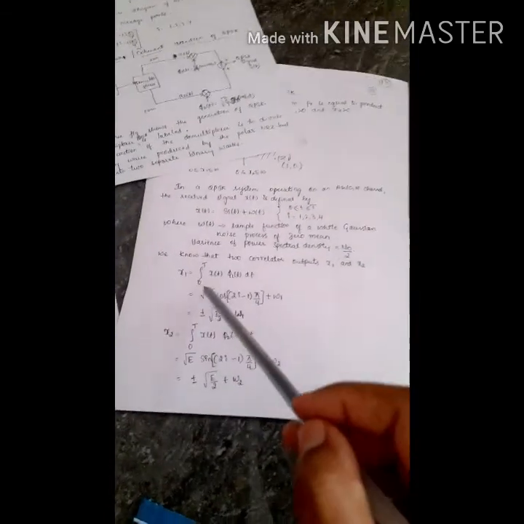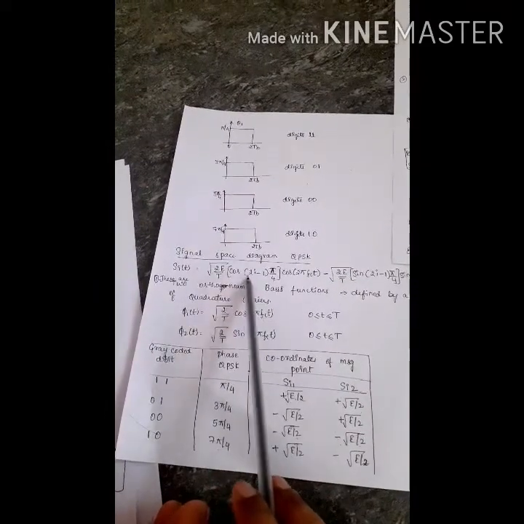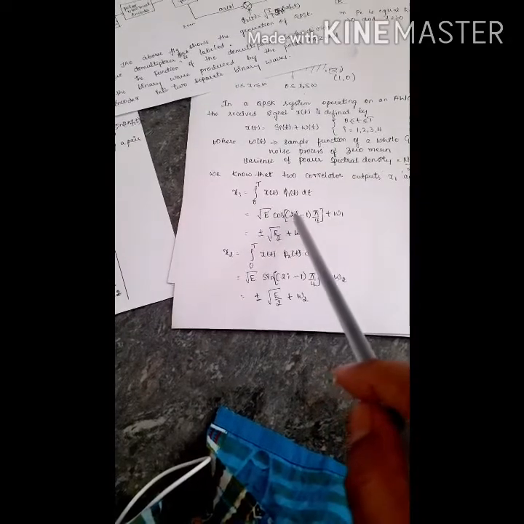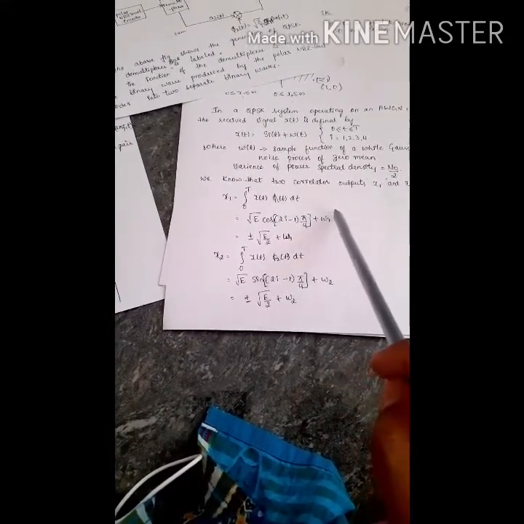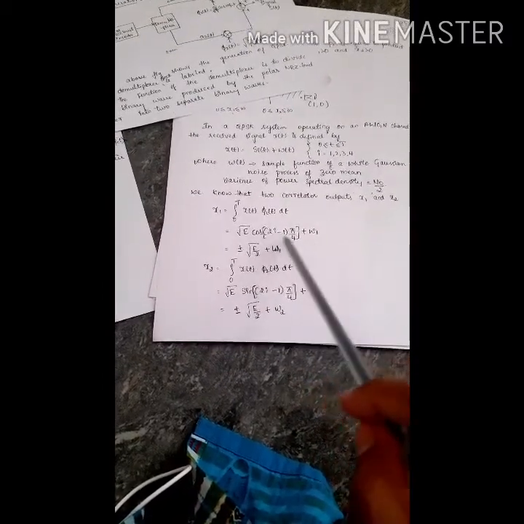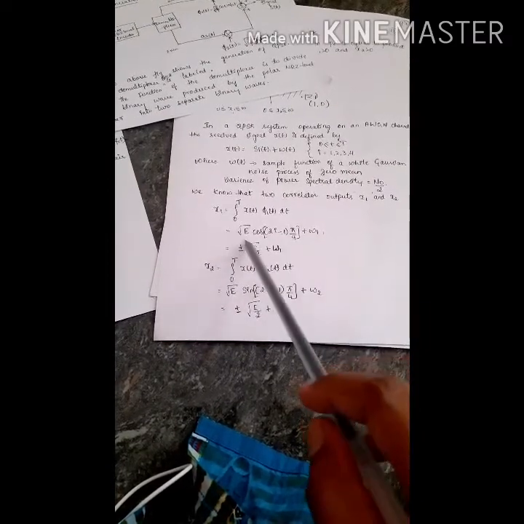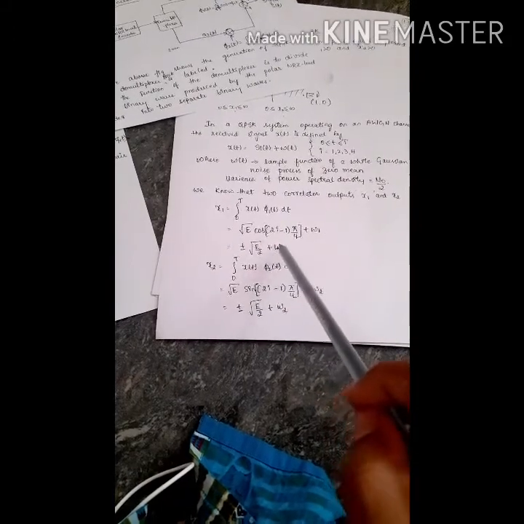So comparing this, consider this value. We write square root of E into cos of (2i minus 1) pi by 4 plus w1. Here w1 is the noise. So this equation we write as plus or minus square root of E by 2 plus w1.